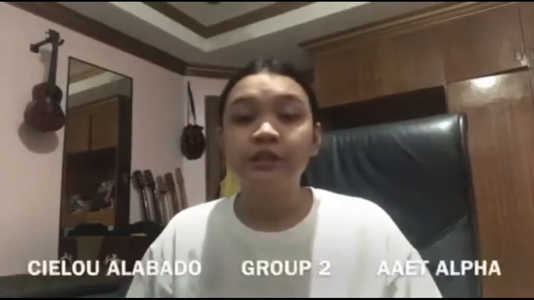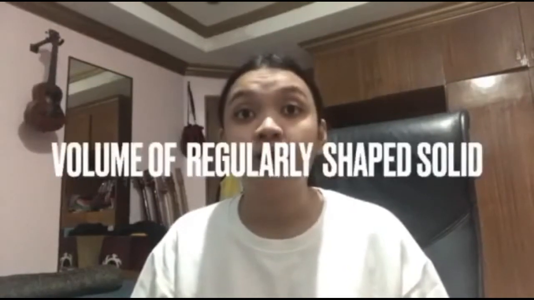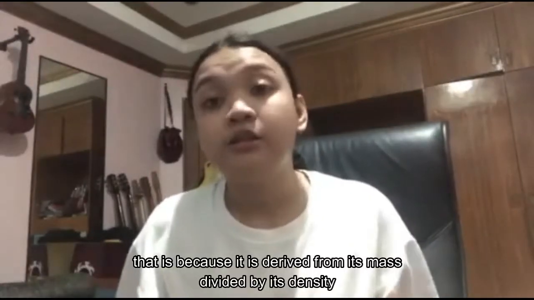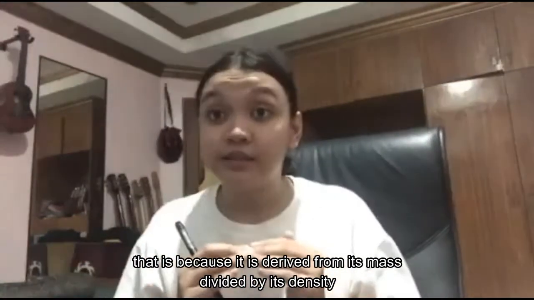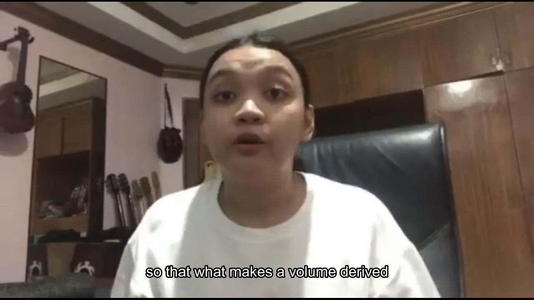I am Shallow Silva Alabado, and I am about to do the experiment of measuring the volume of a block of wood and the other shapes. We know that volume is a derived quantity. That is because it is derived from its mass divided by its density. So that's what makes volume derived.